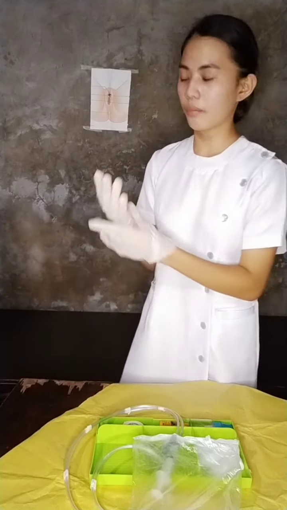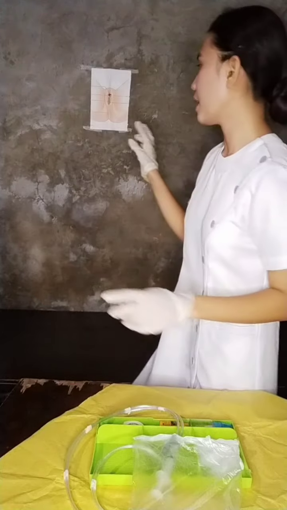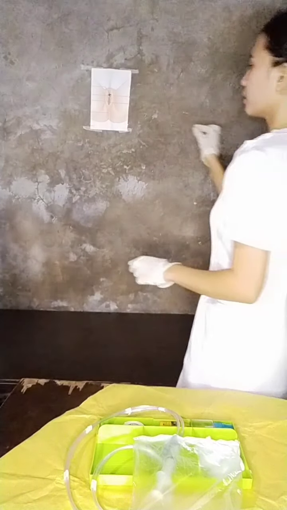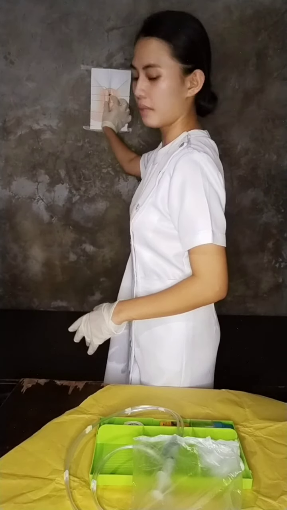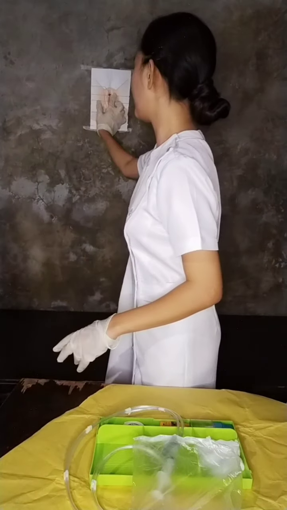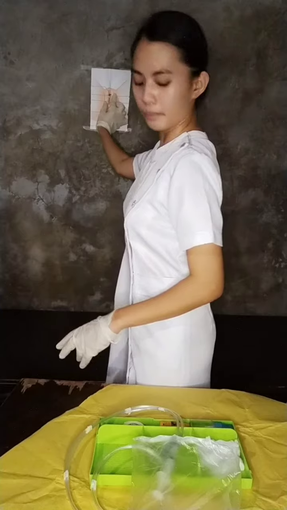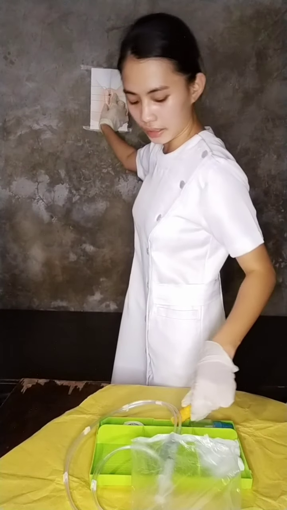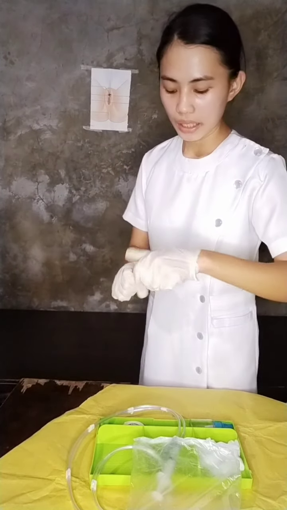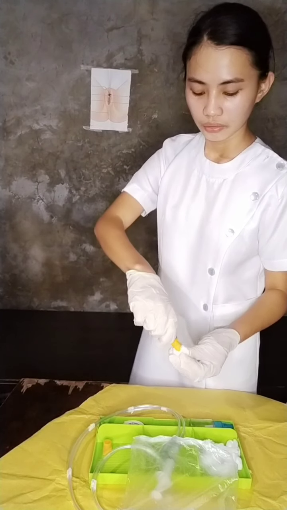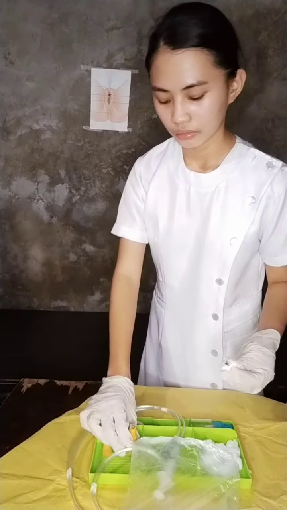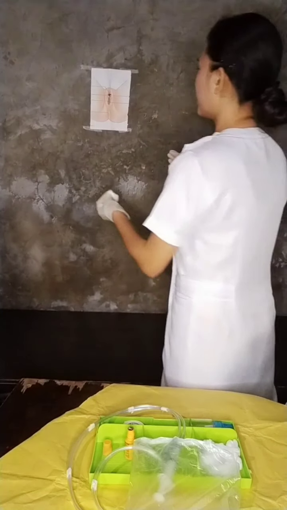And then separate the labia of the patient using your non-dominant hand, with the index finger and your thumb. And then pick a cotton with betadine and do perineal care.